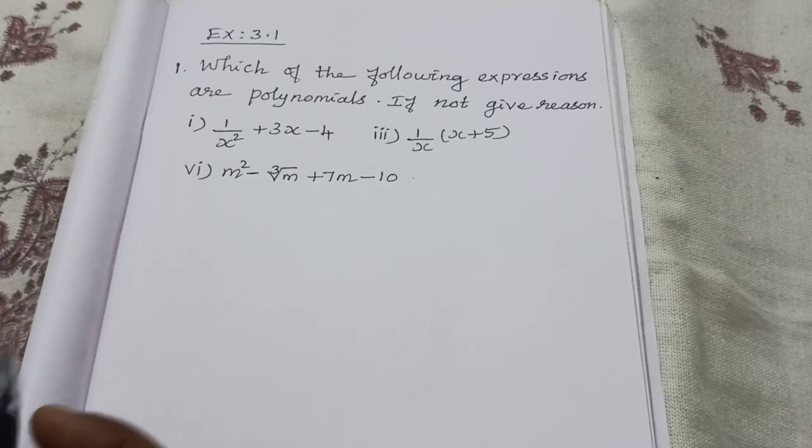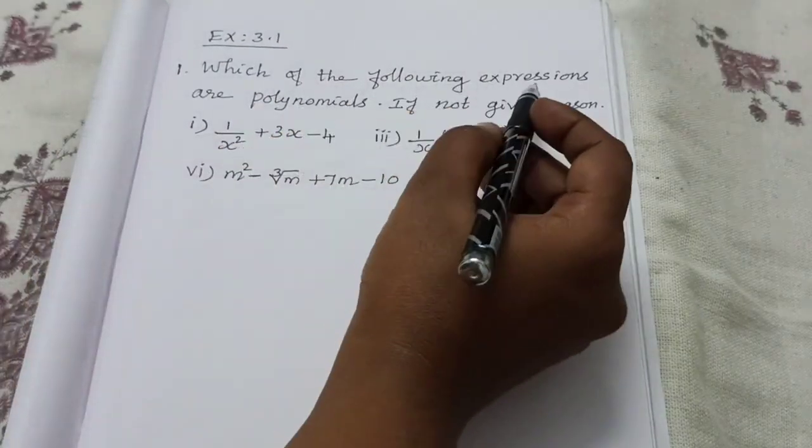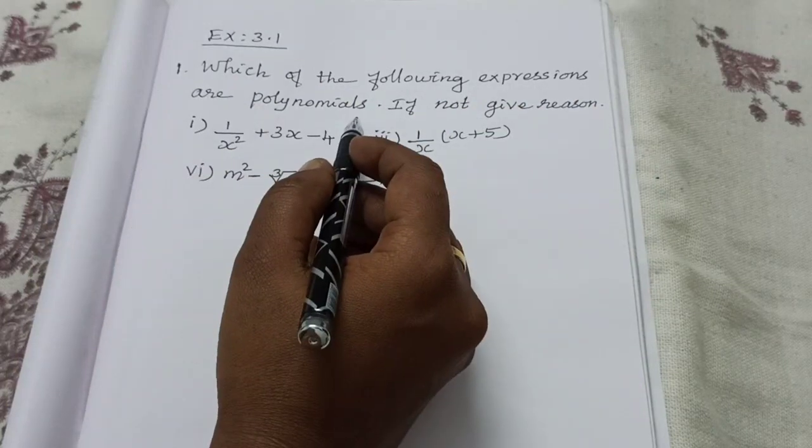Now shall we see one sum? Exercise 3.1, first one: which of the following expressions are polynomials?